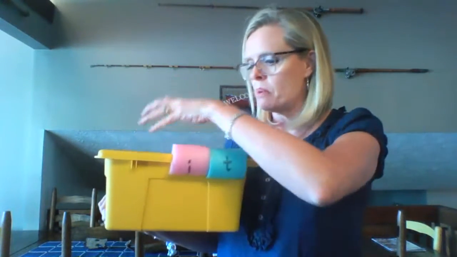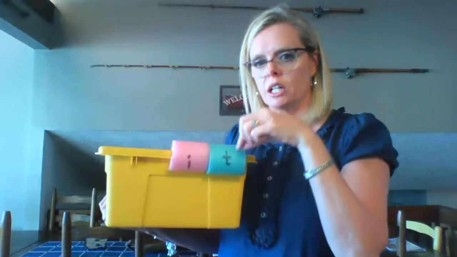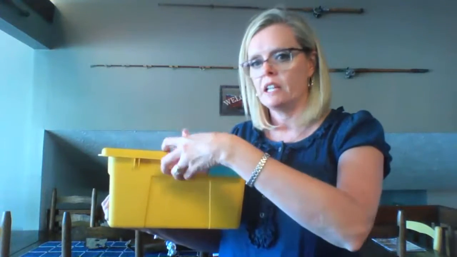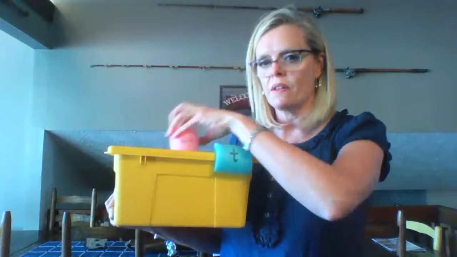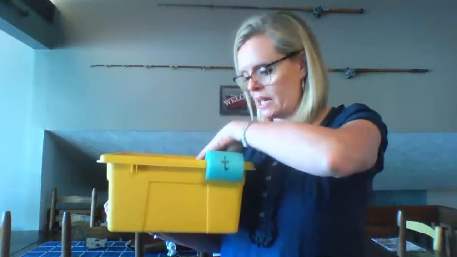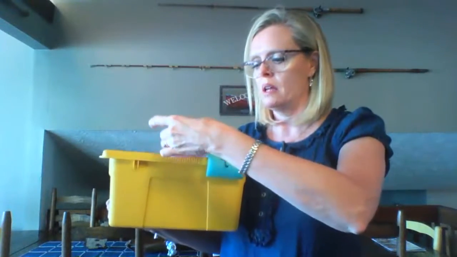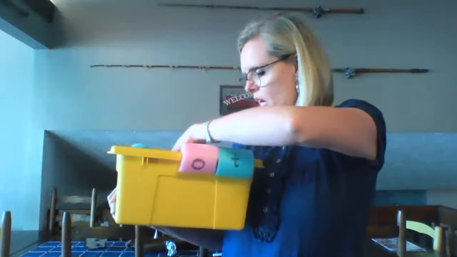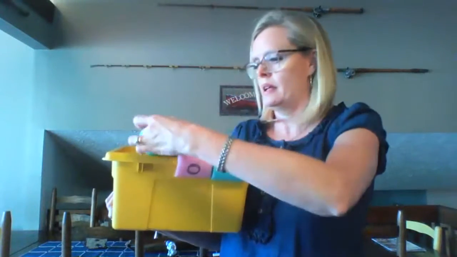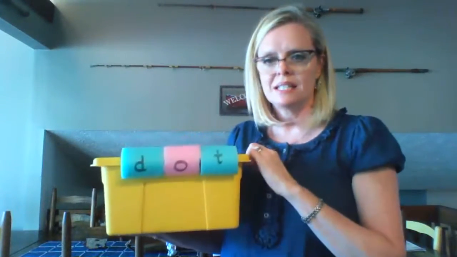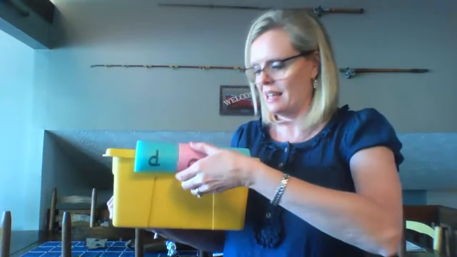Okay. So remember that vowels are one color, consonants are another color. And then you just can kind of keep changing out the vowel and realizing that we are making a new word family each time. So now I have dot. Okay.